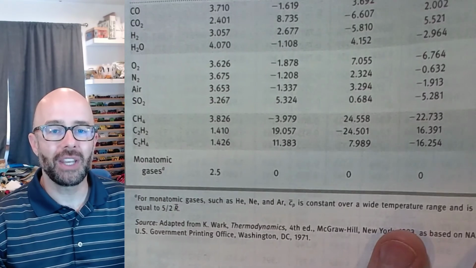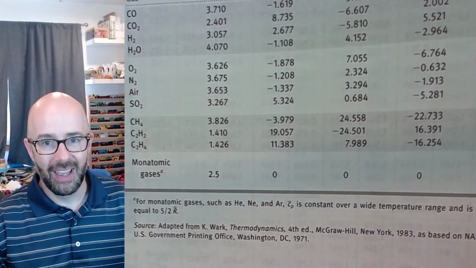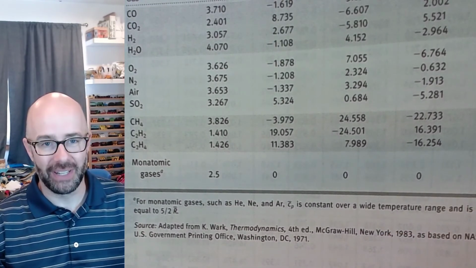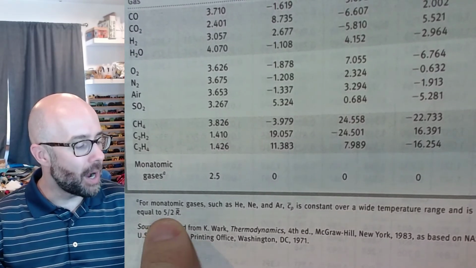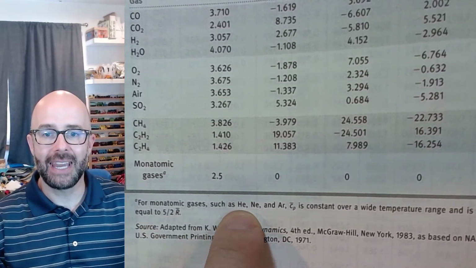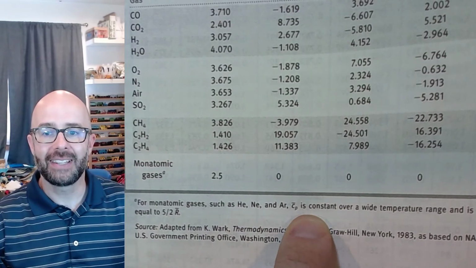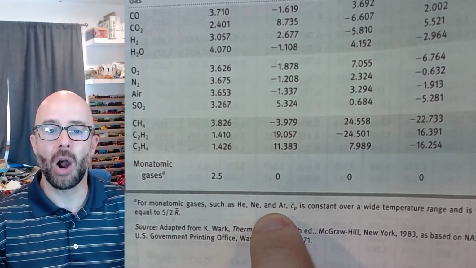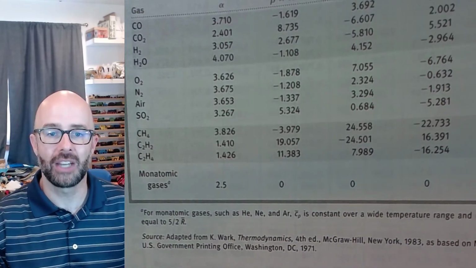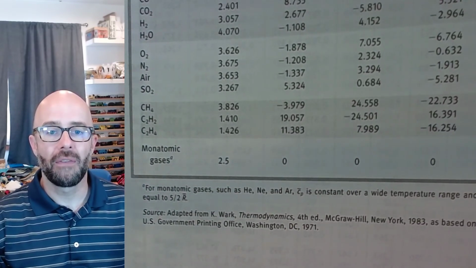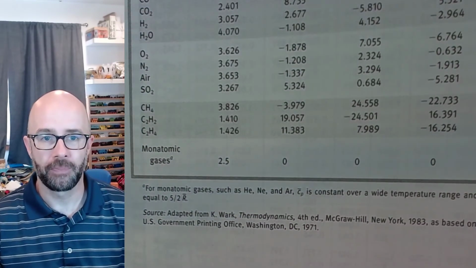But we are going to use this footnote. This footnote is very important. It says for monatomic gases such as helium, neon, argon, C sub p bar is constant over a wide temperature range and is equal to 5/2 R bar.